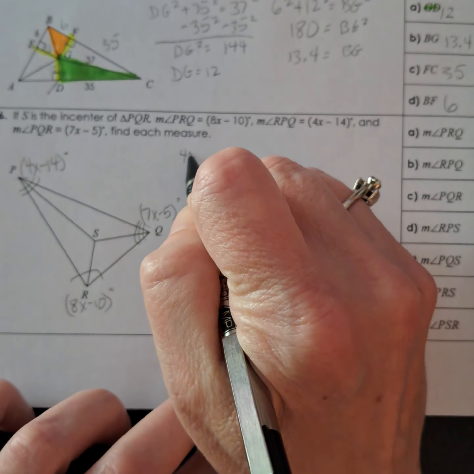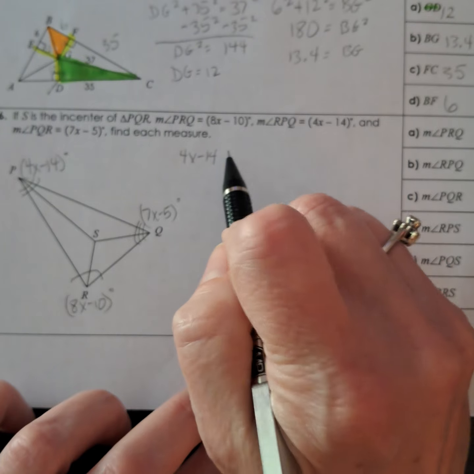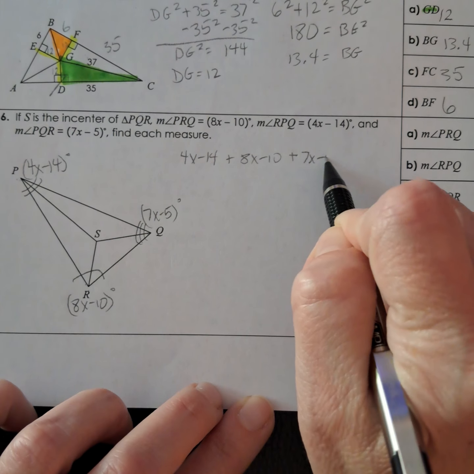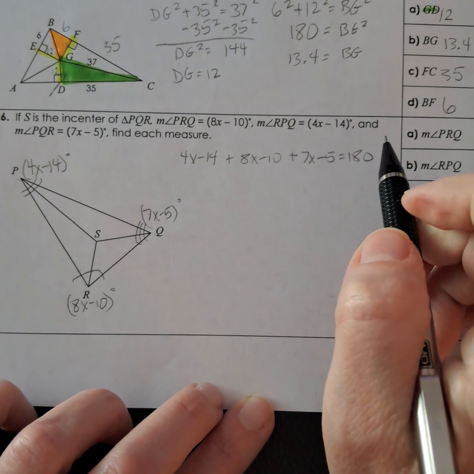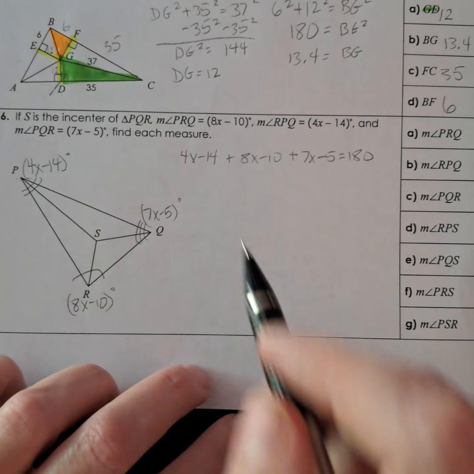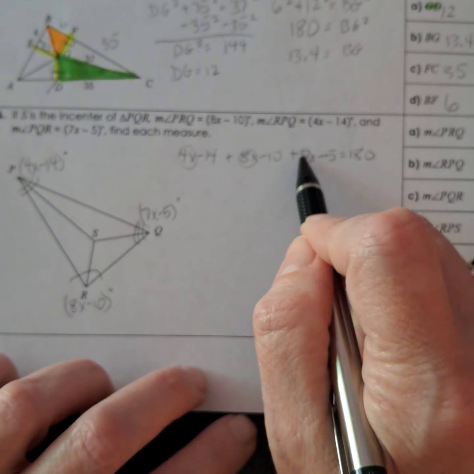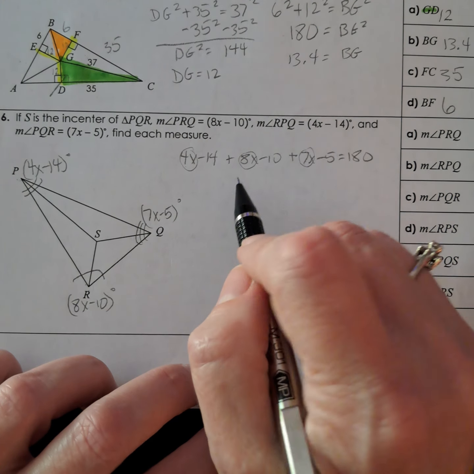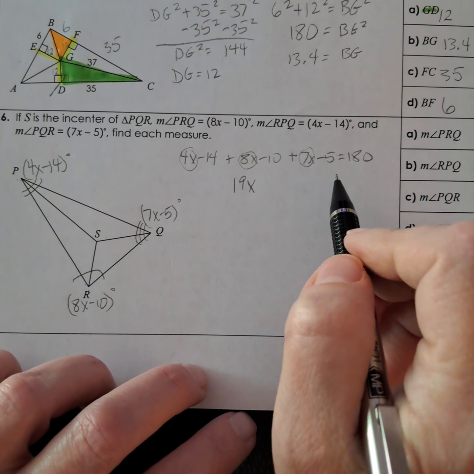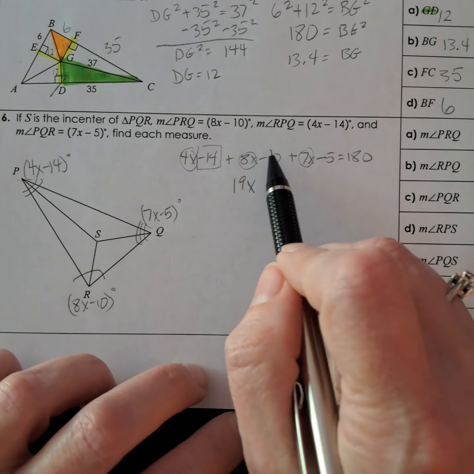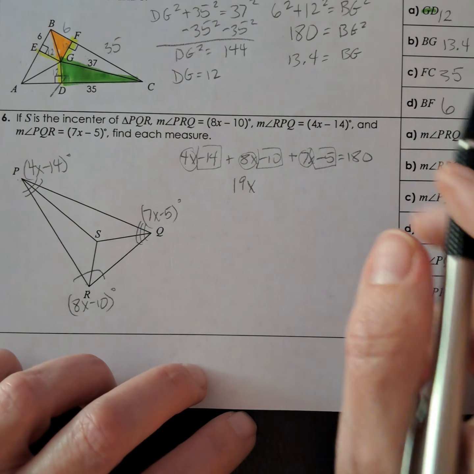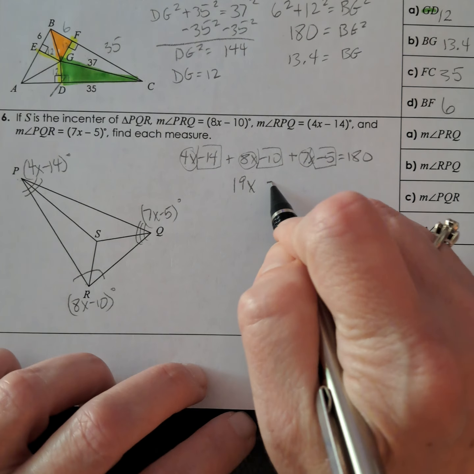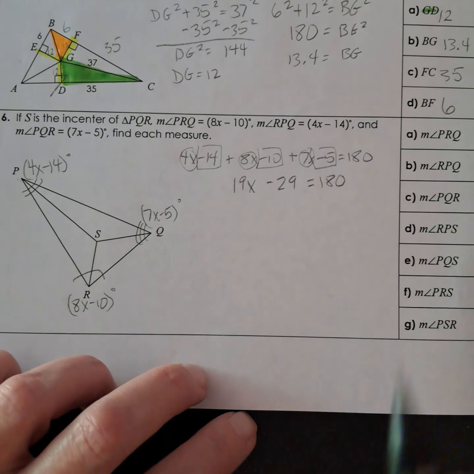Here we go. 4x minus 14 plus 8x minus 10 plus 7x minus 5 equals 180. My like terms, the x's, I'm going to combine together. 4x plus 8x plus 7x is 19x. The negative 14, the negative 10, and the negative 5 all combine together, so that's negative 29, equals 180.